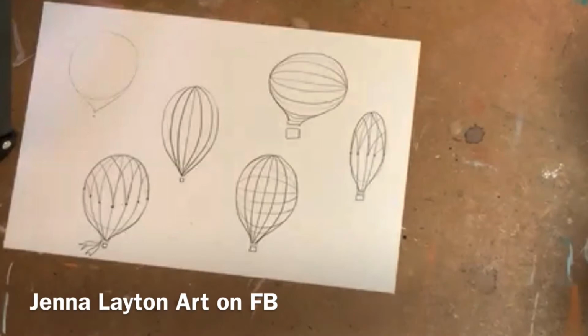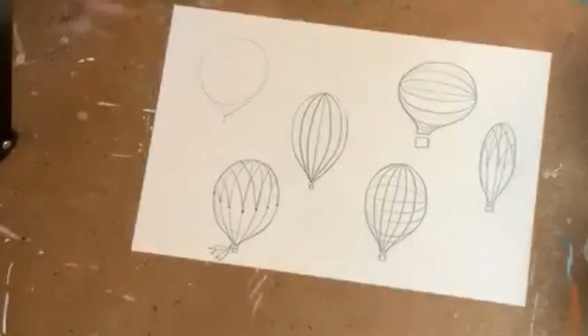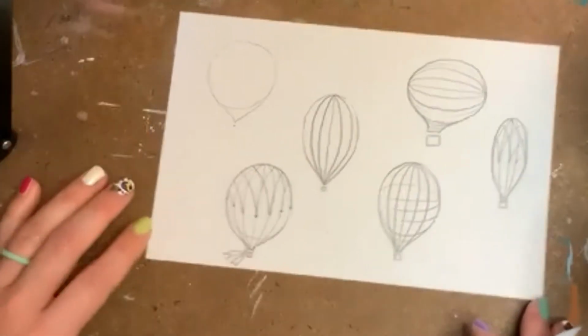How did you do on that one? Did you try the net? That one might take a little bit of practice. Oh, it's so cute. They look great. I like them. Keep practicing.